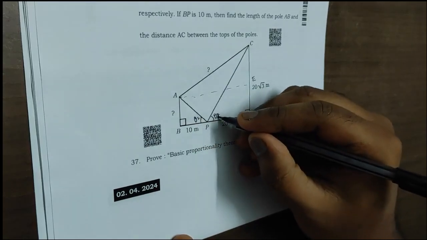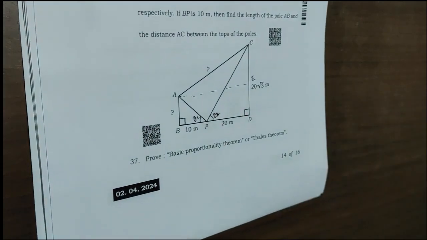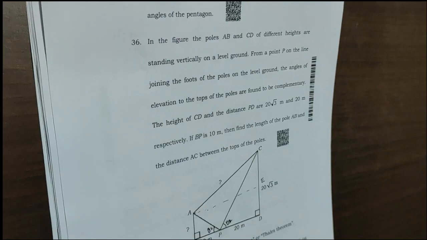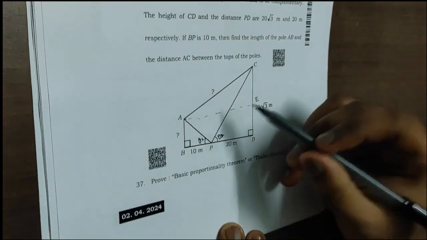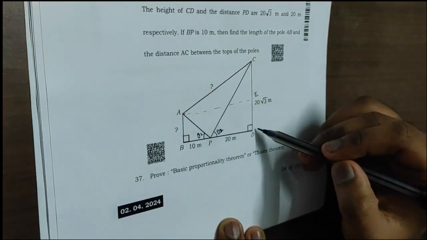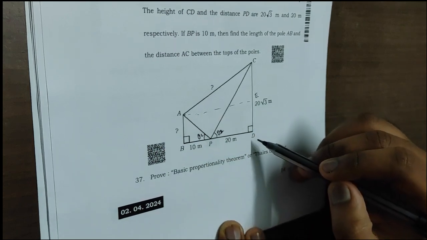Now let us observe what is there in the question. They are given poles AB and CD of different heights. These are the two poles AB and CD. These are of different heights, standing vertically from the level ground.